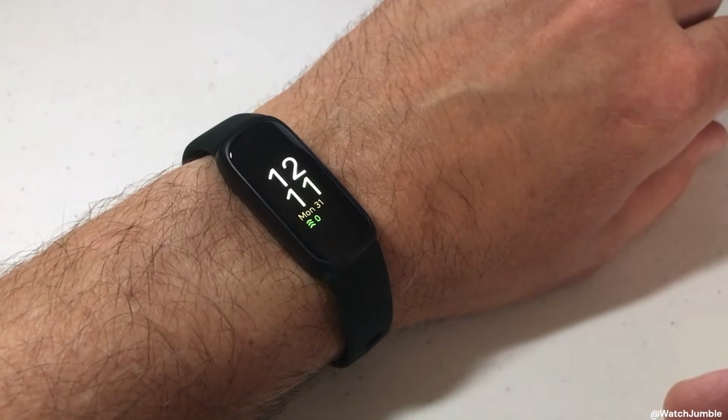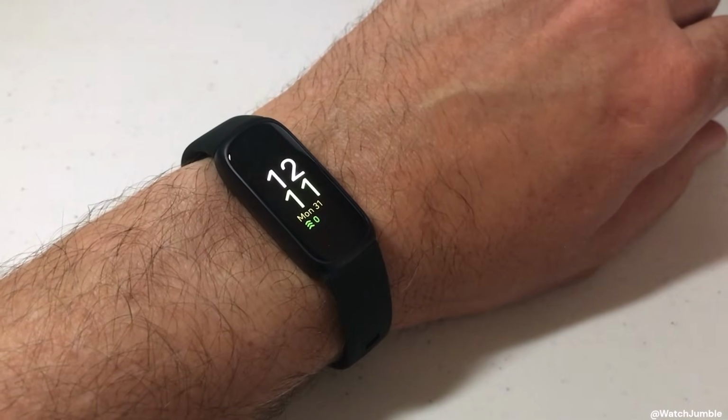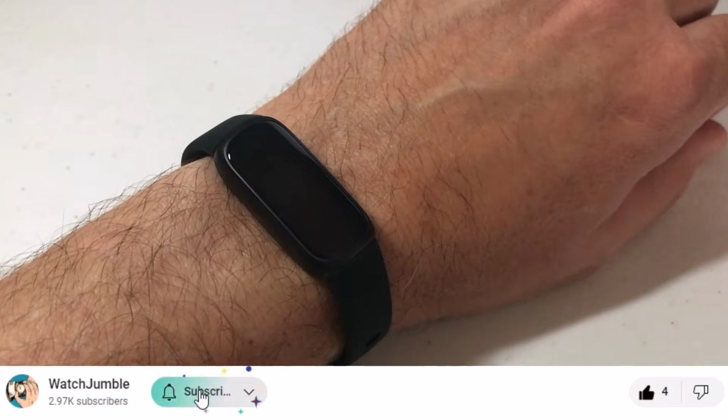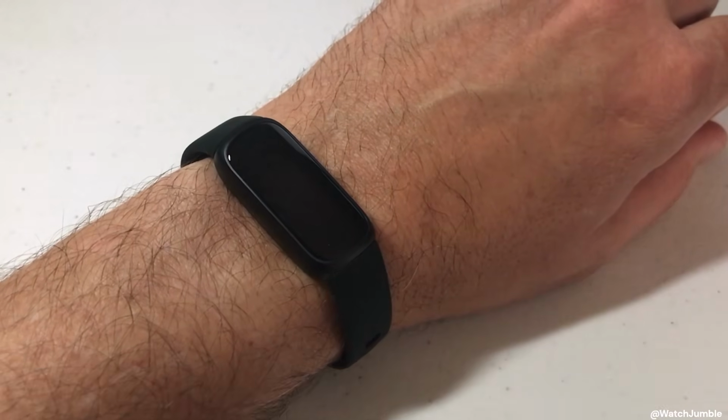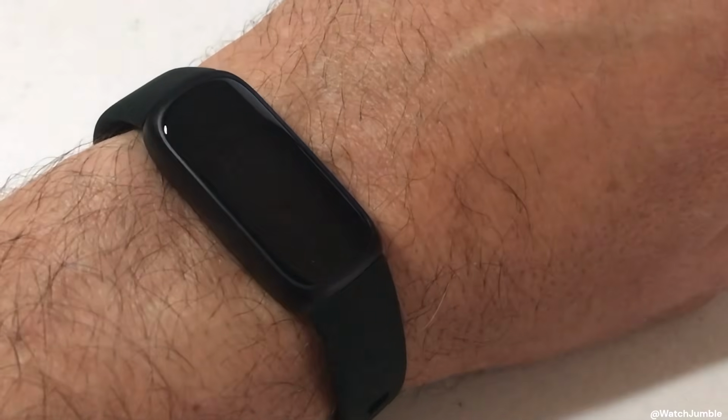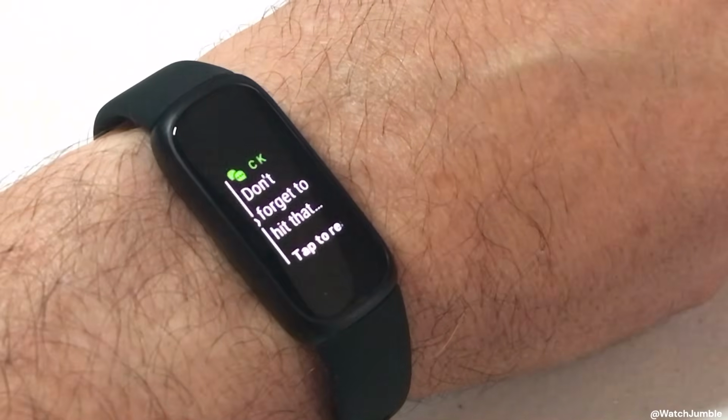The next thing we're going to talk about is cell phone notifications on your Inspire 3. They really did a good job on this. You can turn off all notifications completely, or they made it easy for you to pick and choose which notifications from your cell phone you get on your device. So first, let's do this. I'm going to send myself a text message so you can see what it looks like when you get a notification.